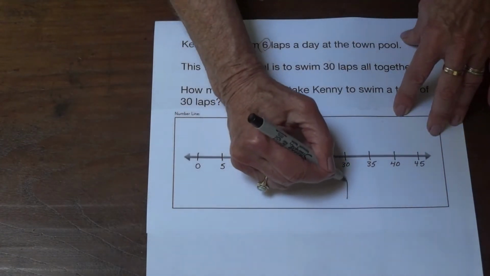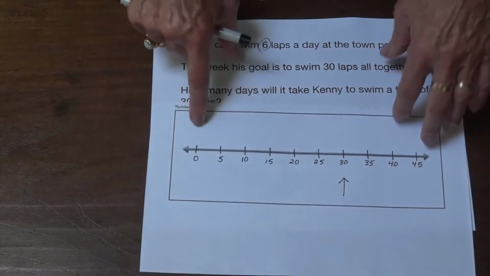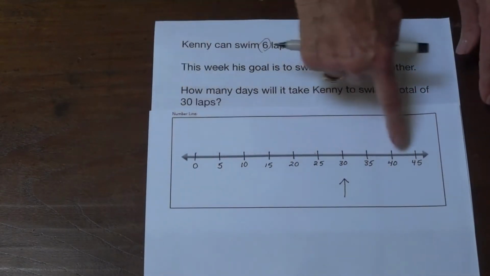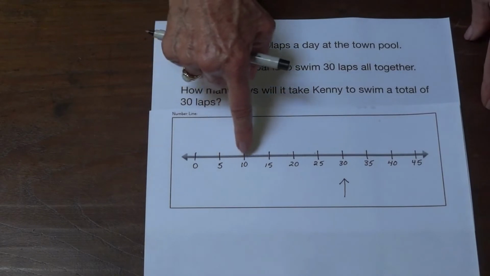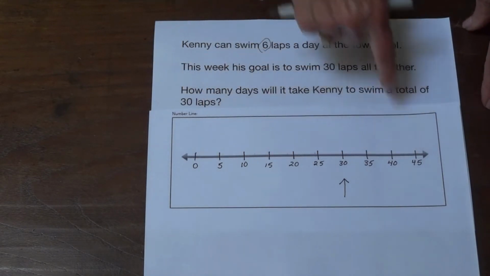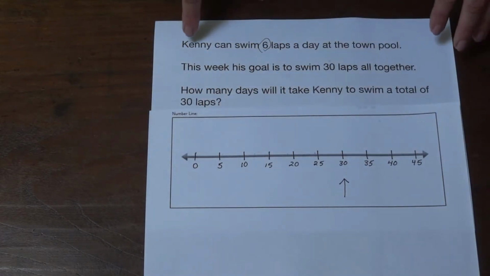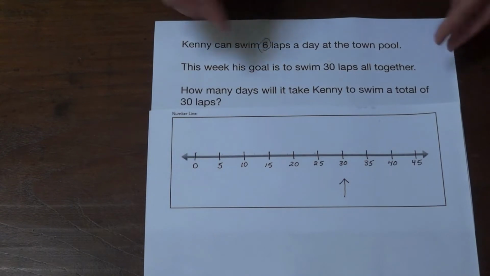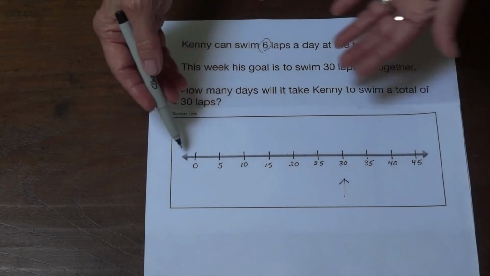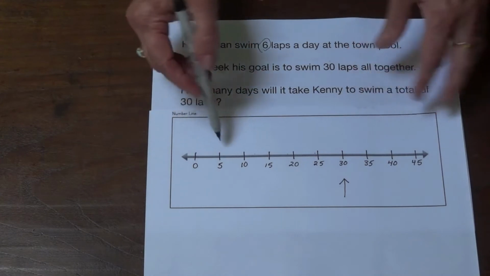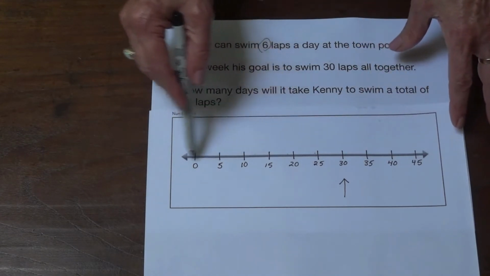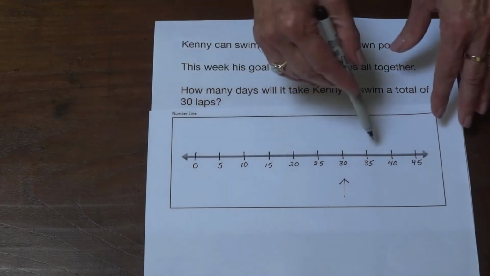Let me put a marker here at 30. Also notice, in this case, we skip count by 5s on this number line. Since Kenny can swim 6 laps a day, I may not know exactly where 6 laps is, but I can use what I understand about these numbers to place his laps.